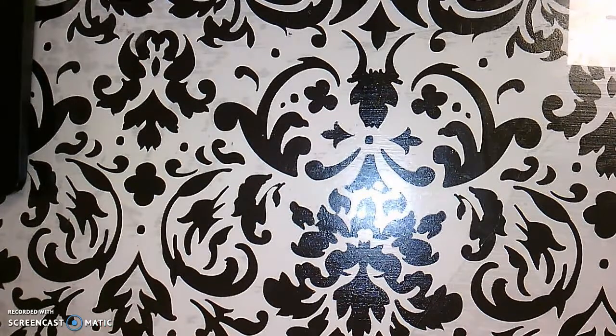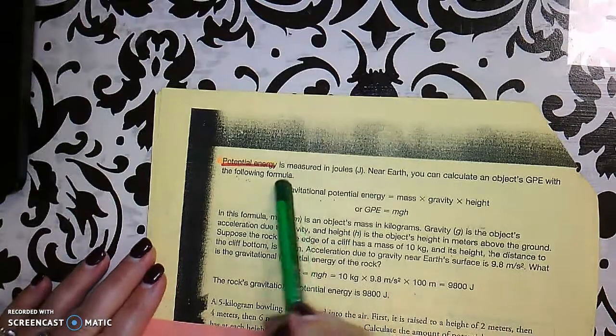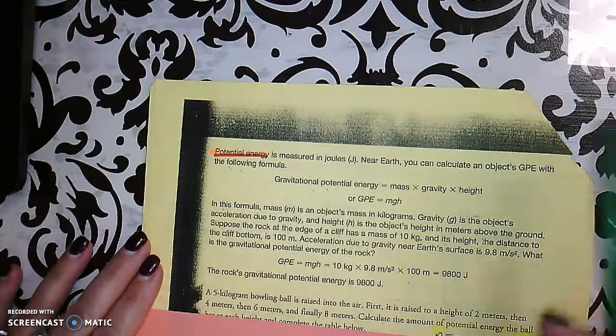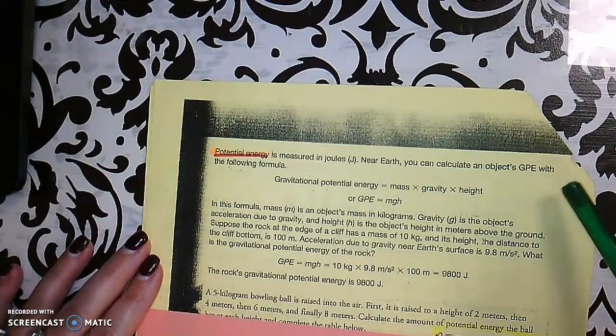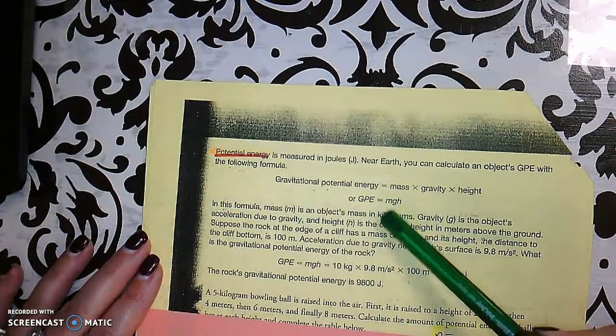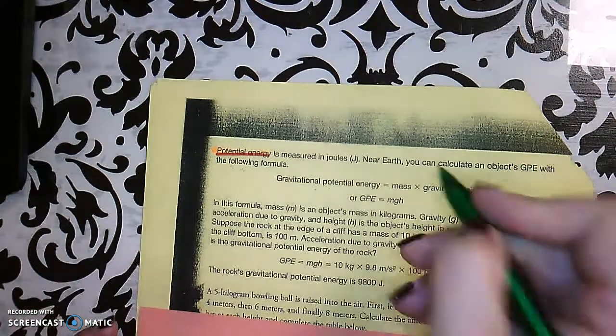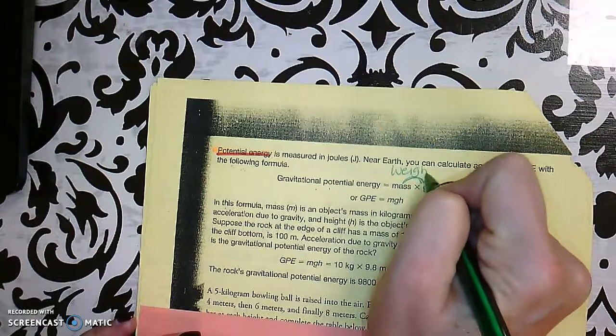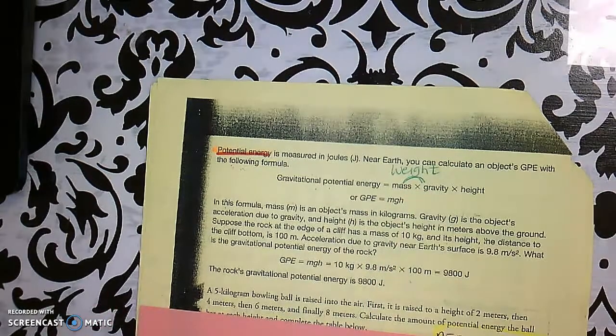Okay, when we flip the page, we see that potential energy is measured in joules. We already knew that. We learned that a few days back. Near Earth, you can calculate an object's gravitational potential energy with the following formula, and that's actually the formula you did, because mass and gravity is what gives you weight. We went ahead and combined them together for you.